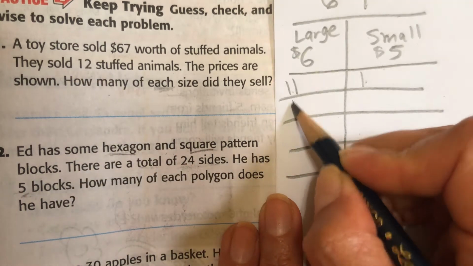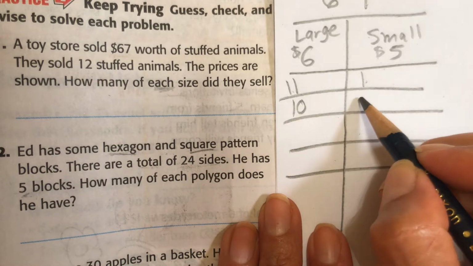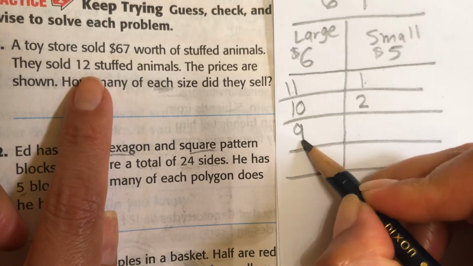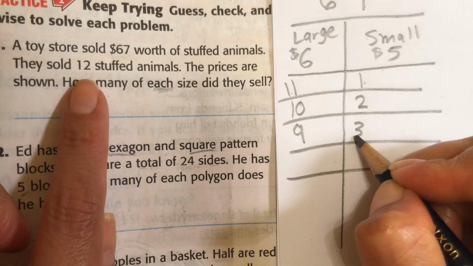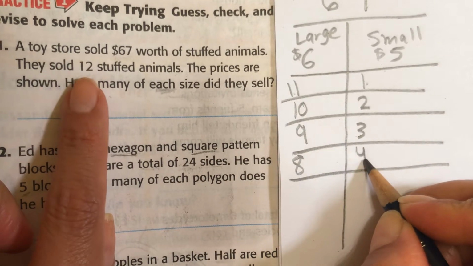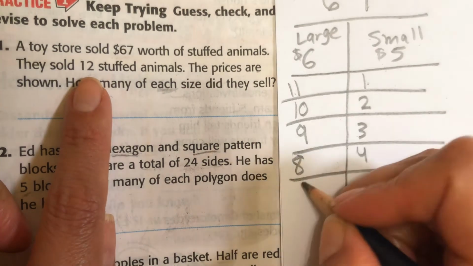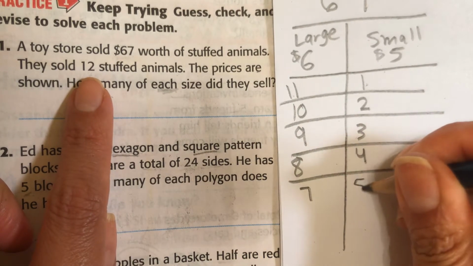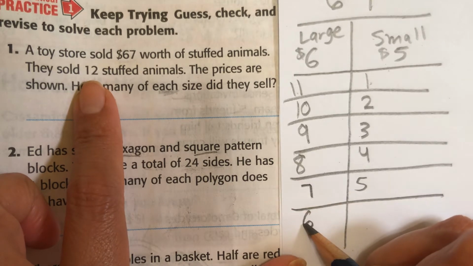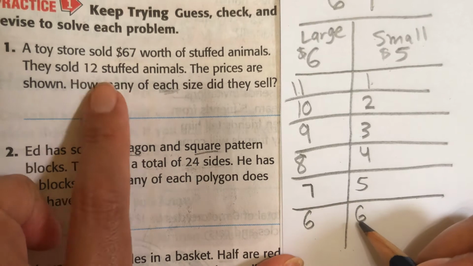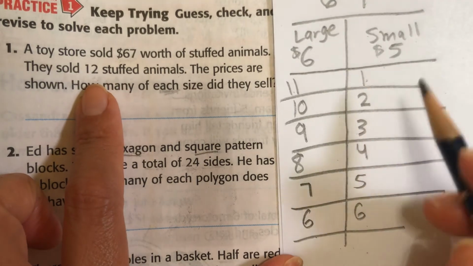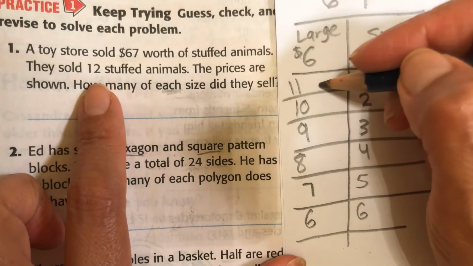I could do 10 plus 2. That's going to be 12. I could do 9 plus 3 is 12. 8 plus 4 is 12. 7 plus 5 is 12. 6 plus 6 is 12. And I'm going to keep on going until I get the right answer. But let me try these out first.